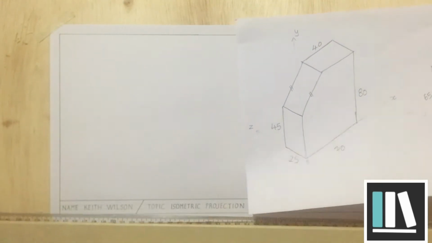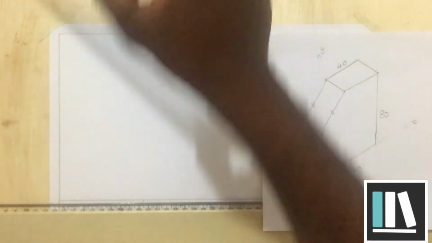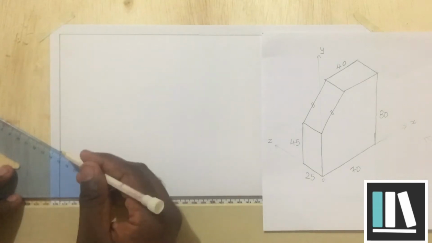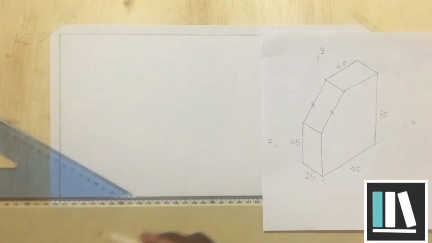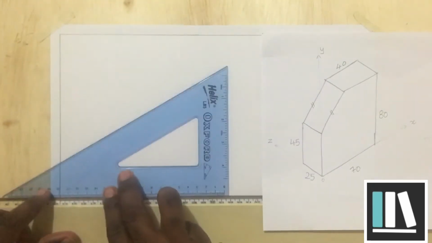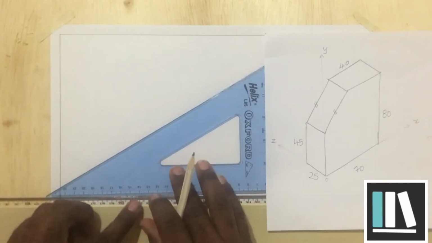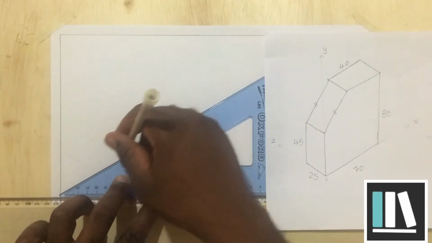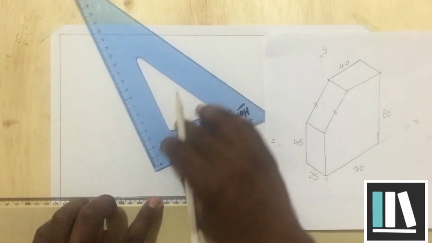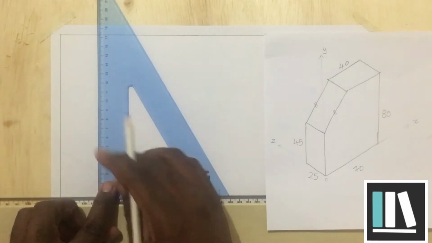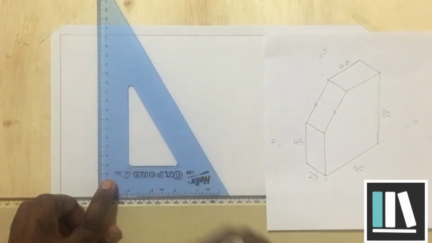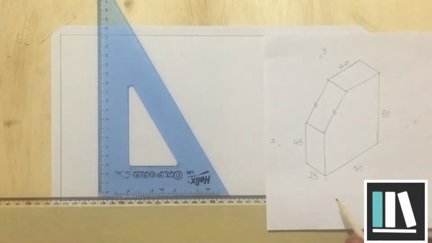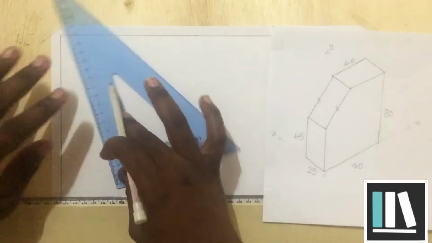So, as usual, for simpler drawings, I recommend the beginner students to firstly draw your axes lines. These are your construction lines that are used as a guide for the shape. So X, Y, and Z. After we have done that, we can go ahead and measure all the measurements that we are familiar with.